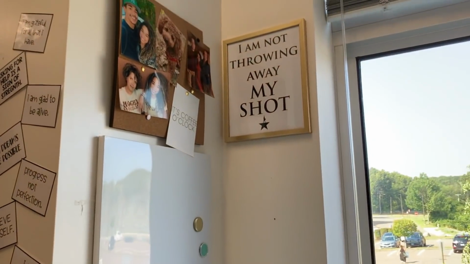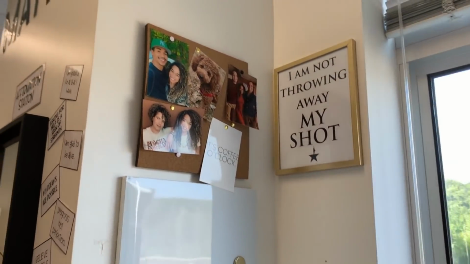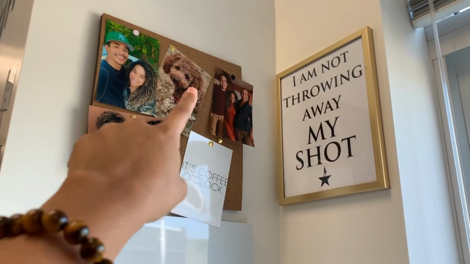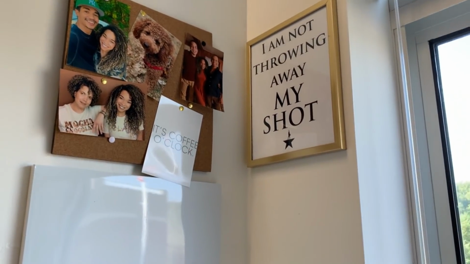This area is a little rough. This was from an activity today. I need to put that back too. Here is my wall by my desk. It's all the people that are important to me: Josh, Doggy, my brothers, and my mom. And then of course coffee is important to me.